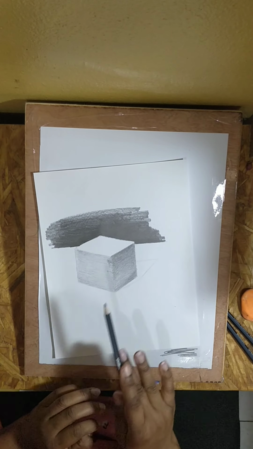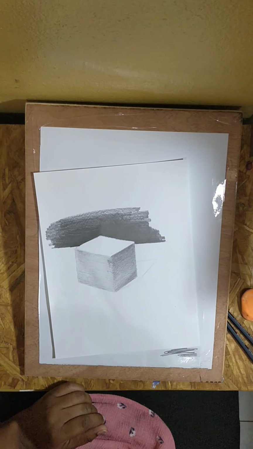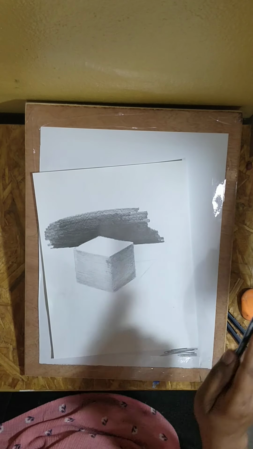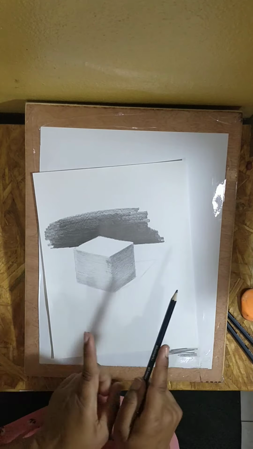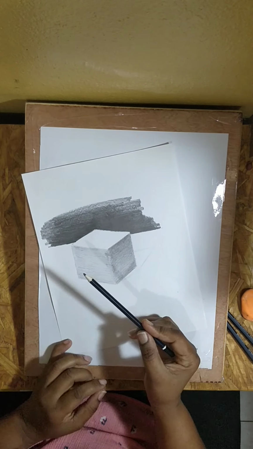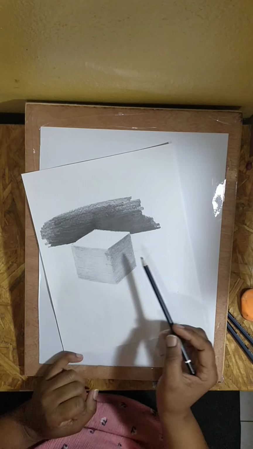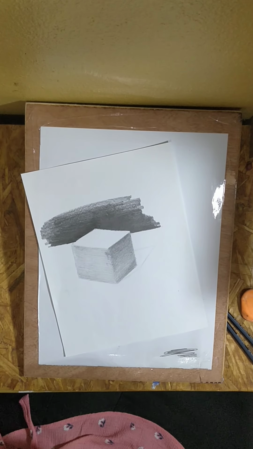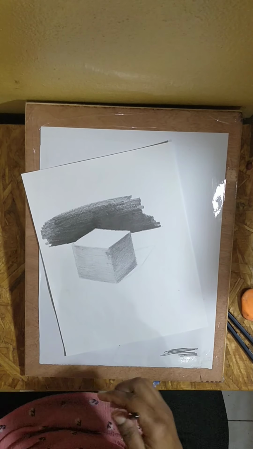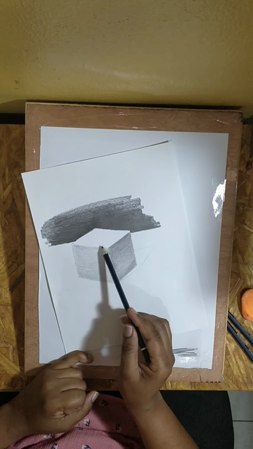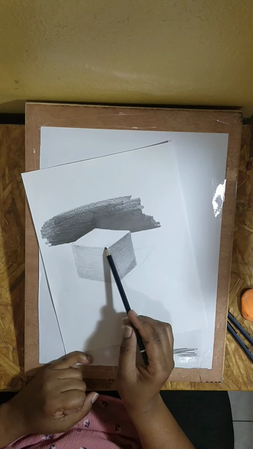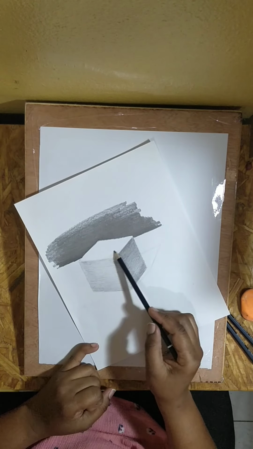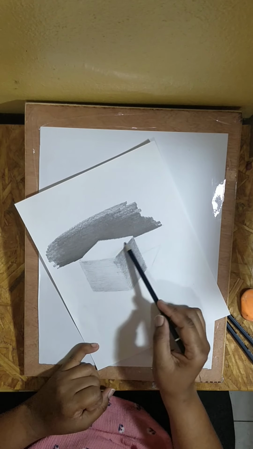So when you're shading a 2-point perspective object, you shade towards the vanishing point. Alright, and in a 2-point perspective, you have 2 vanishing points, one on the left, one on the right, so you shade towards either side. When you're shading the top of a surface, you shade it horizontally, and that will give it the illusion that it is flat.